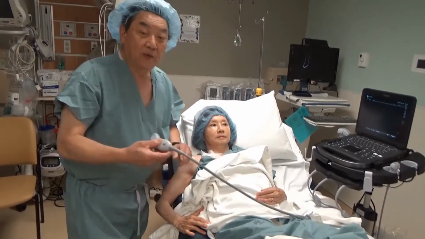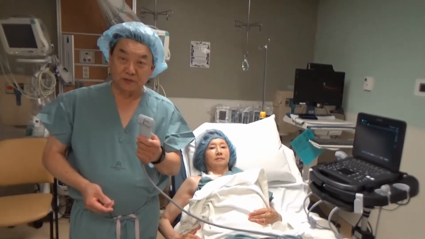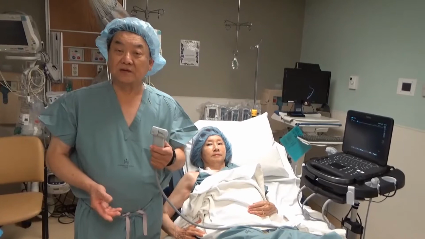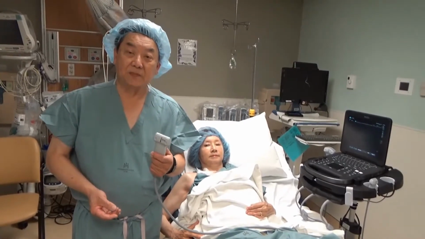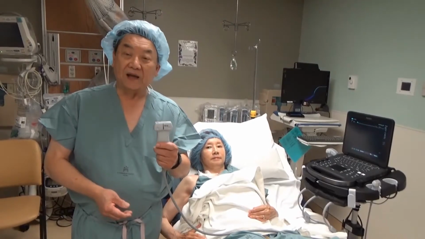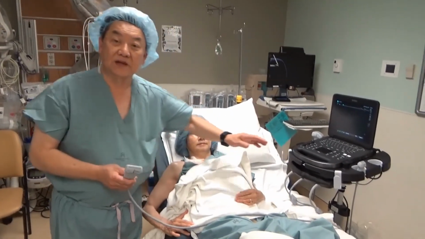And I will be scanning her with a linear array transducer. Usually we use about 10 to 12 megahertz, again depending on the size of your patient. Linda fortunately is very thin, so we're going to have a higher frequency transducer. And over here we have our ultrasound machine.